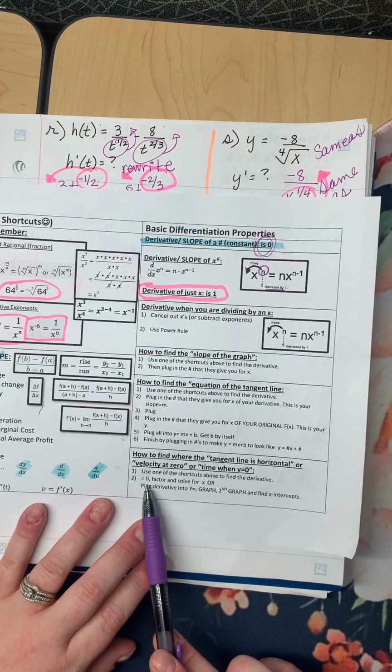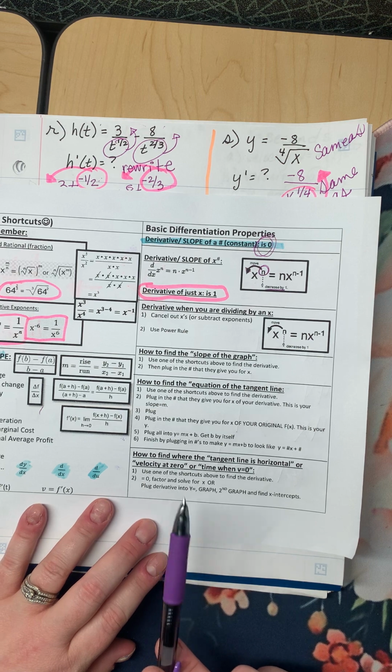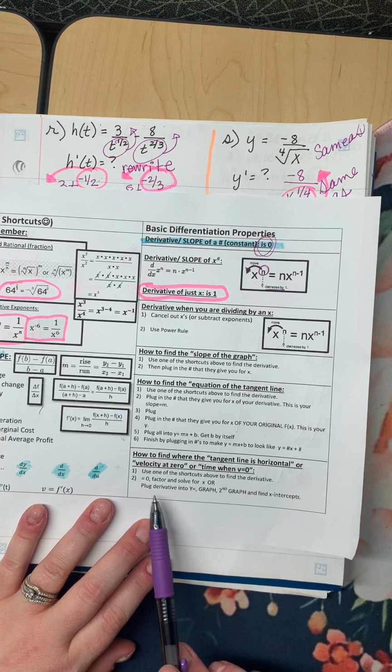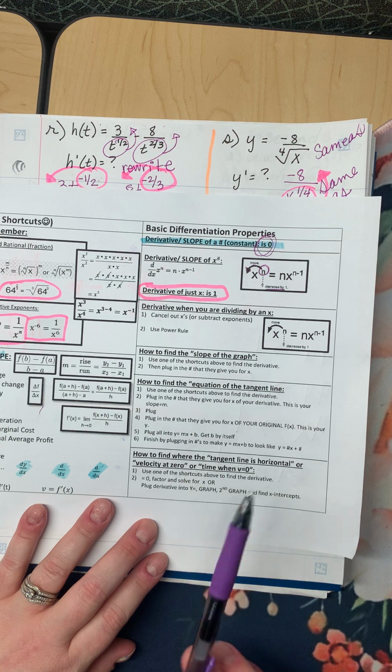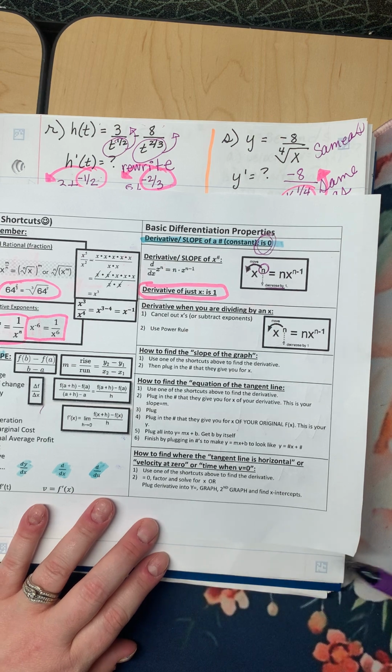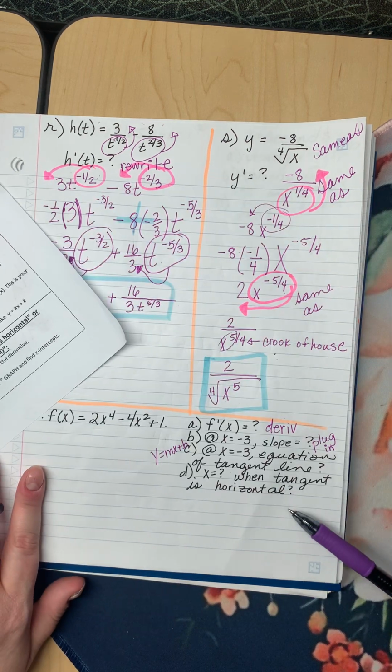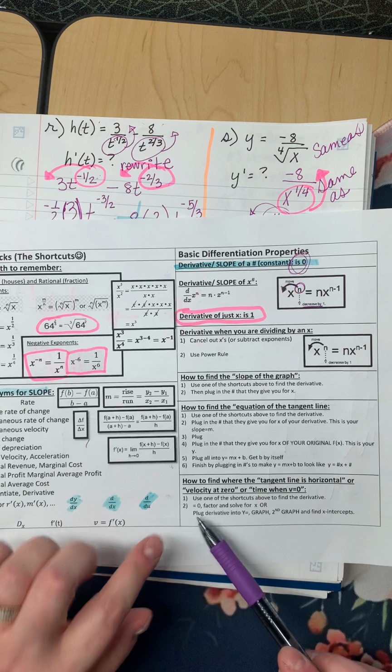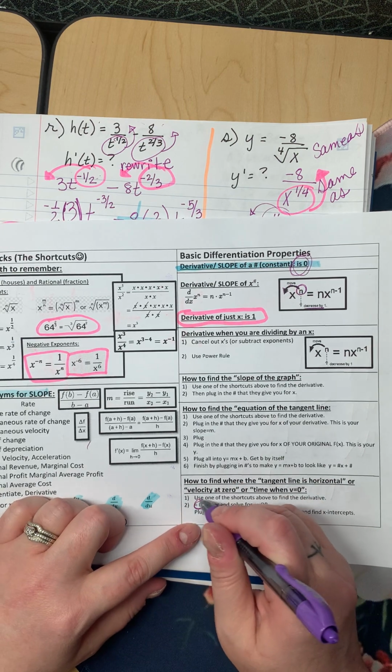And then it says equal it to 0, factor and solve for x, or plug the derivative into y equals and look for some x intercepts. So either way, we either factor or use our calculator to find some x intercepts for this last part. But the key is that equal to 0.